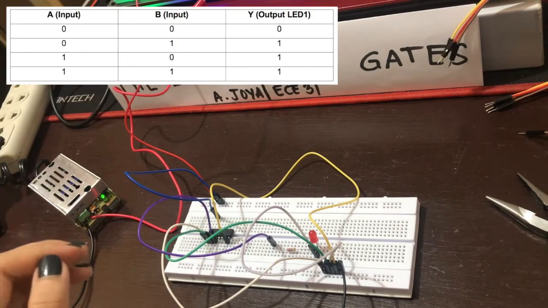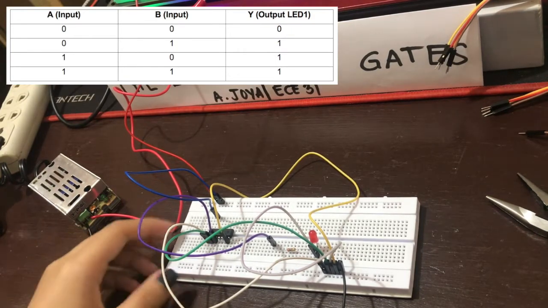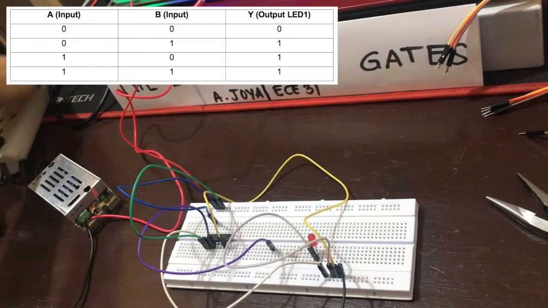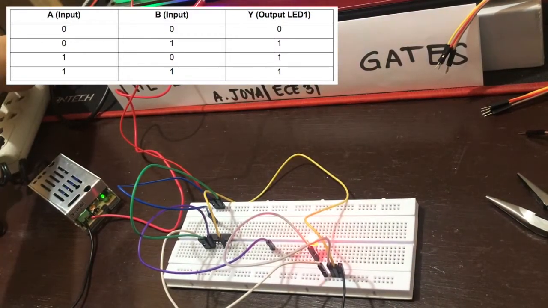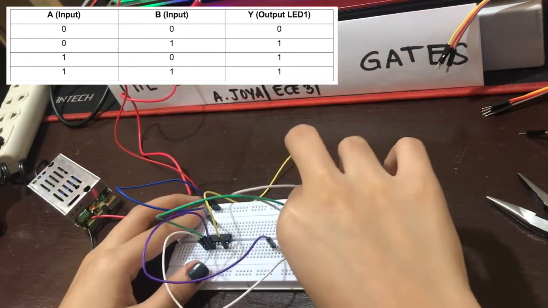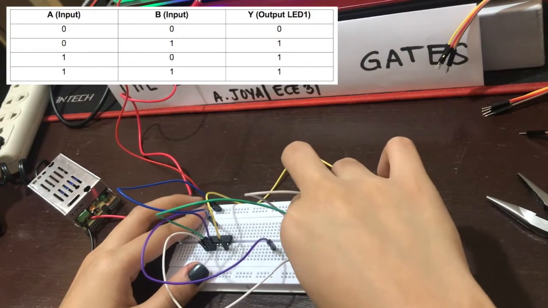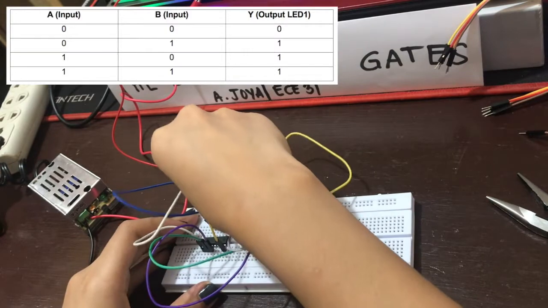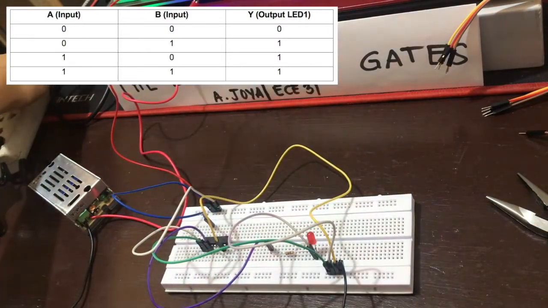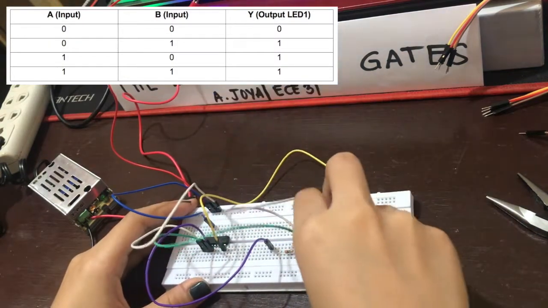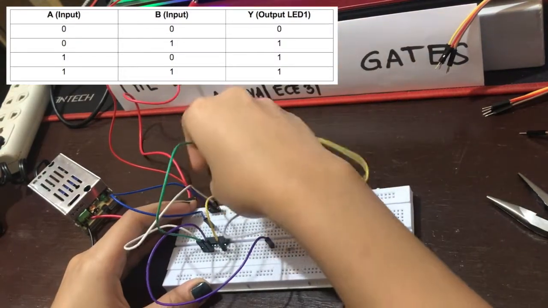When input B is 1, output is 1. When input A is 1 and input B is 0, output is 1.